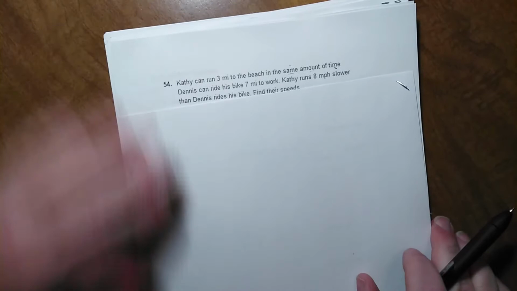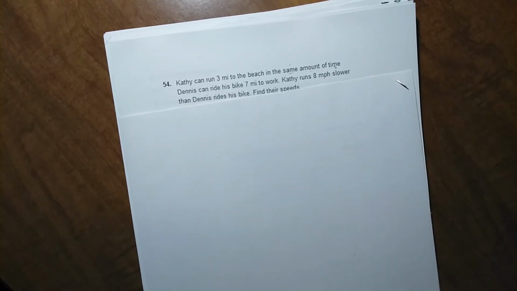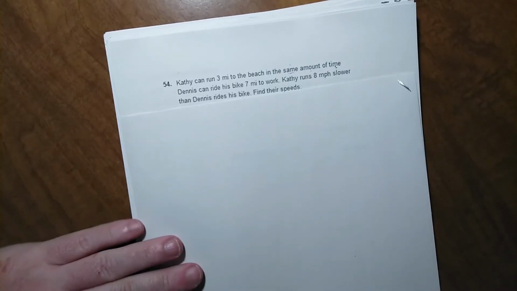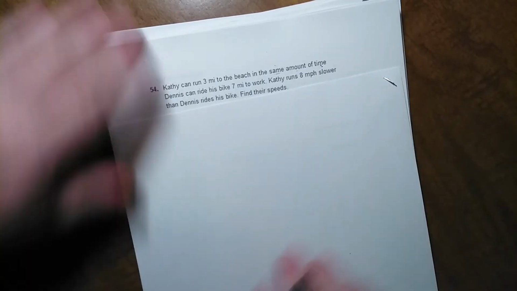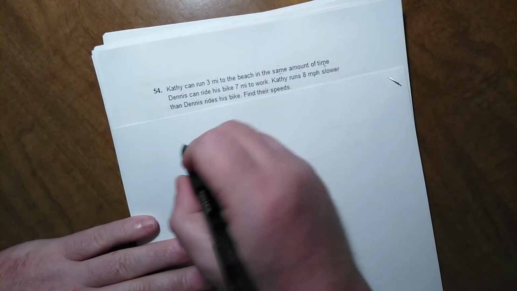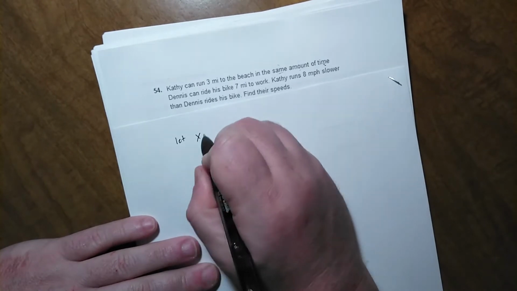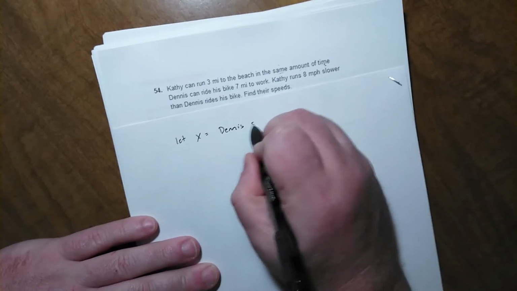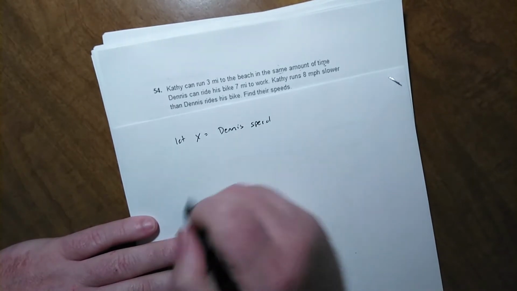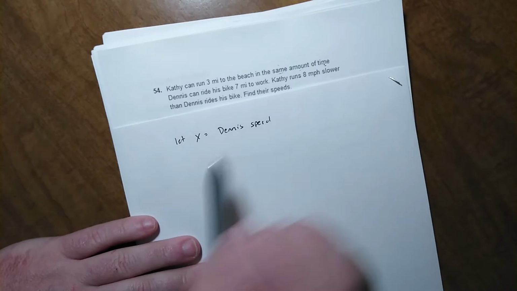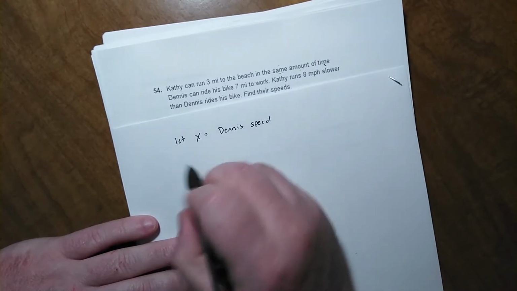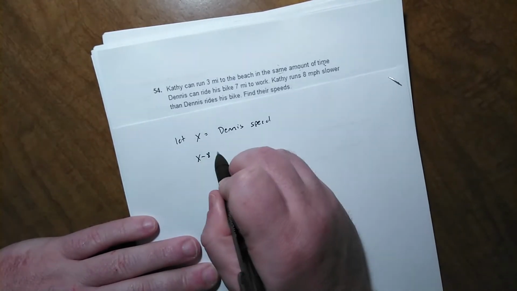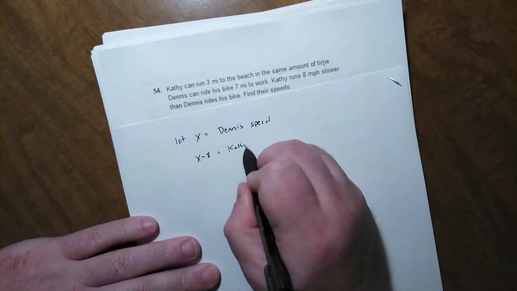It says Kathy can run 3 miles to the beach in the same amount of time Dennis can ride his bike 7 miles to work. Kathy runs 8 miles per hour slower than Dennis. Find their speeds. Okay, well, let's use the problem we just did as a model. So let's let x equal Dennis's speed. And then it says Kathy runs 8 miles per hour slower than Dennis. So x minus 8 must be Kathy's speed.